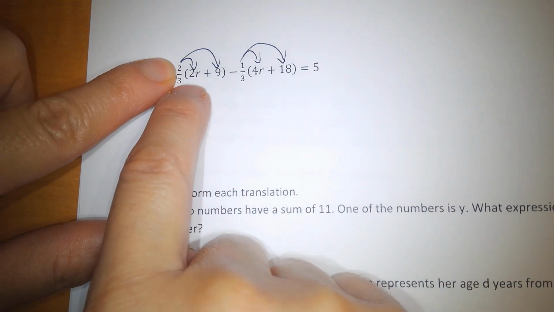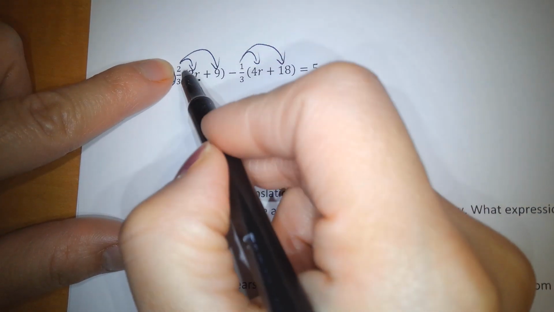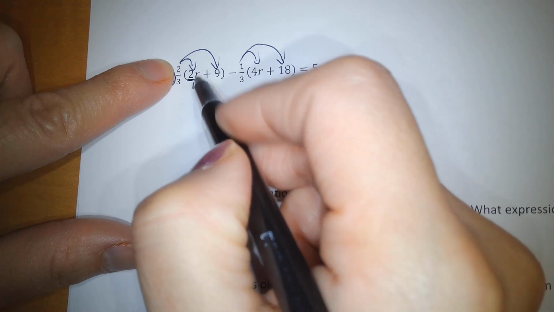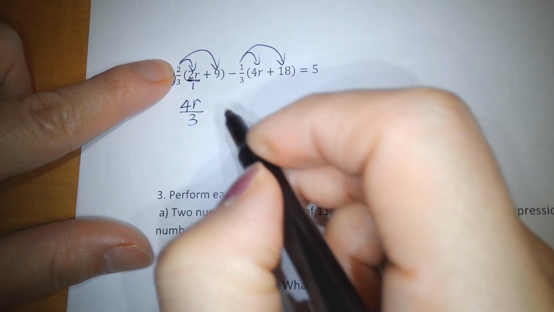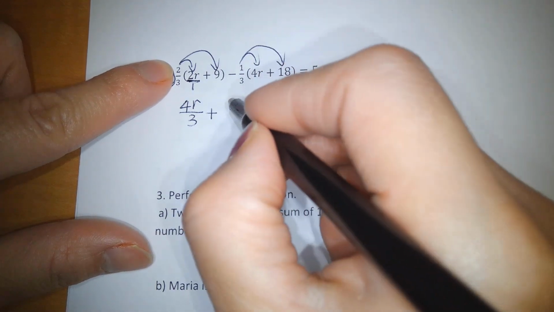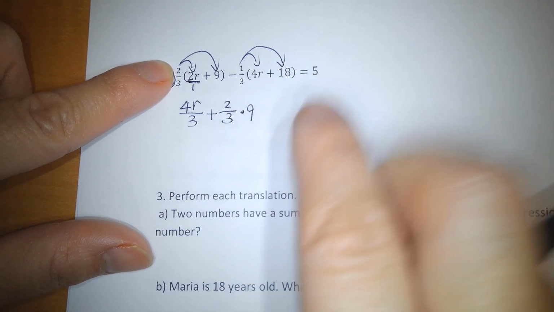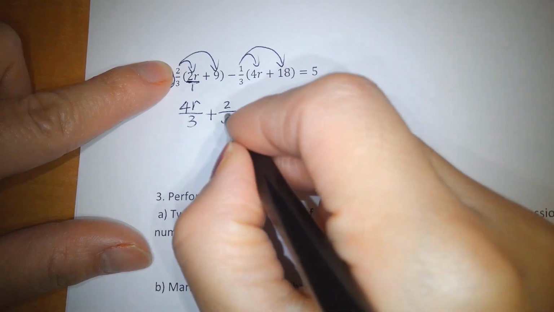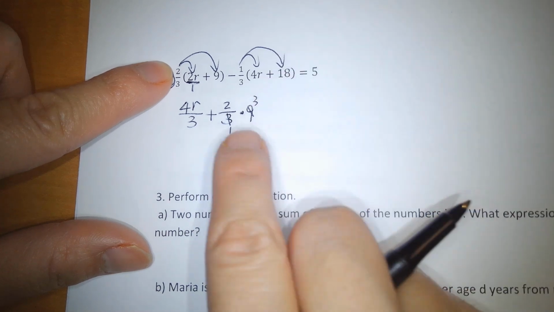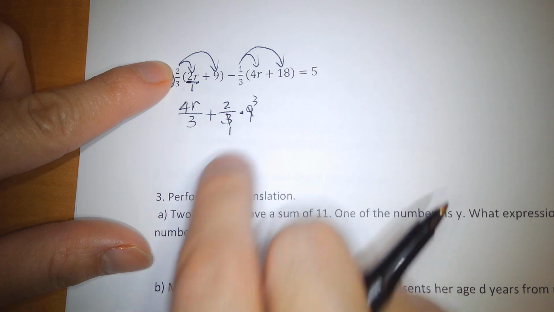So 2/3 times 2r gives us what? This is 2r over 1, so 2/3 times 2r over 1 is actually 4r over 3. And plus, what is 2/3 times 9? I'm going to rewrite it here. 2/3 times 9 over 3, simplified, is 6, right? So 3 and 9 simplify, 2 times 3 gives us 6.